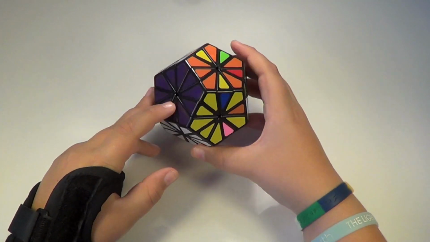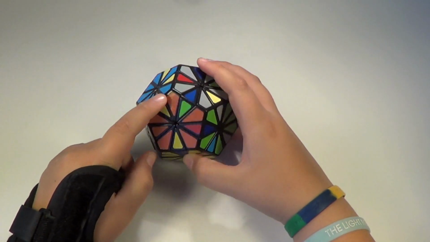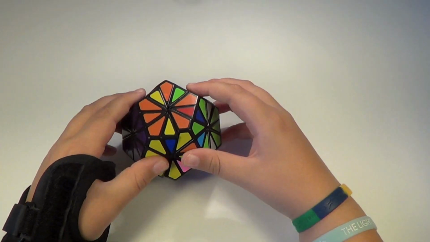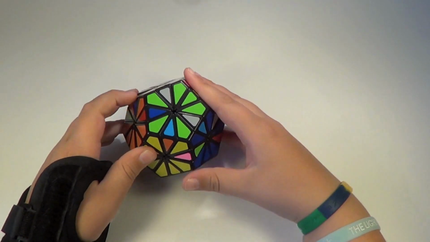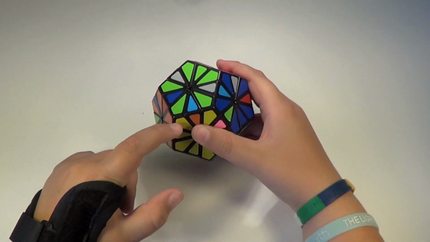So, there's the first 3 sides. Let's go on to this one. This one here is in just the right position to be put in. I didn't have to do anything for that. So, let's put it in. Bam, that one's done.